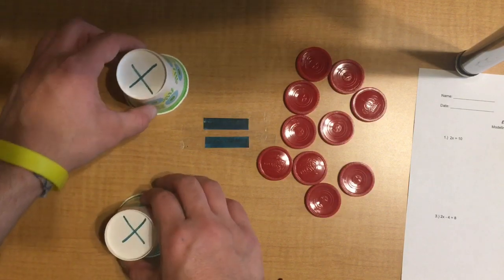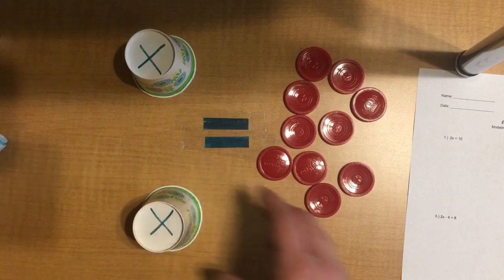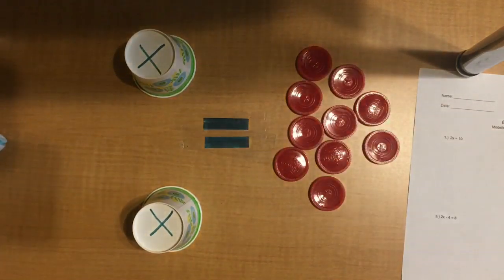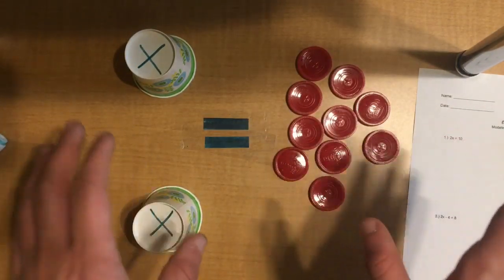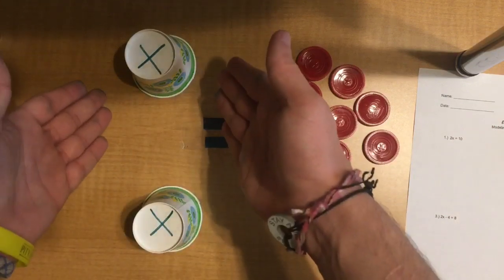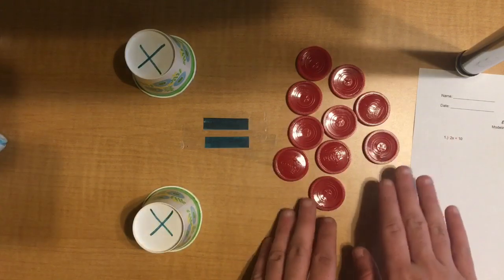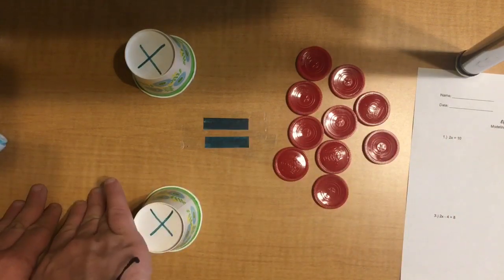Let's separate them. Let's have 1x right here and 1x right here. And we should separate these chips equally between these two. Because as y'all know, equations have equal value on both sides, meaning this one has to have the same number as this one. And there has to be the same number of chips on this side as there are on this side.